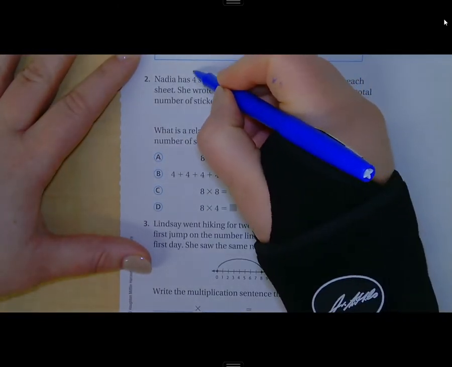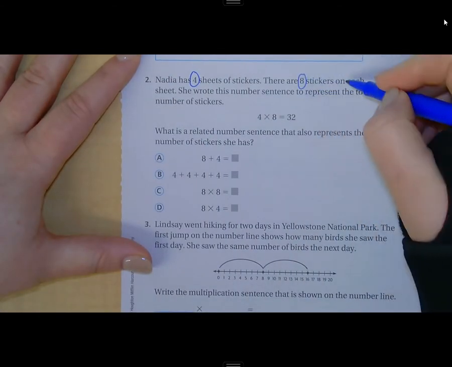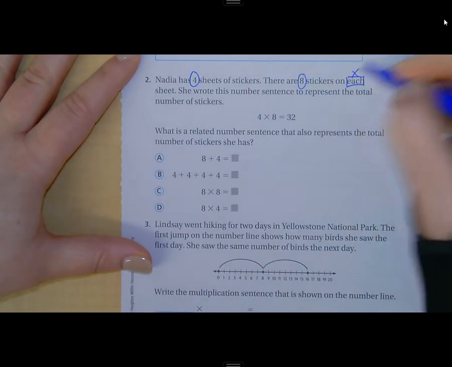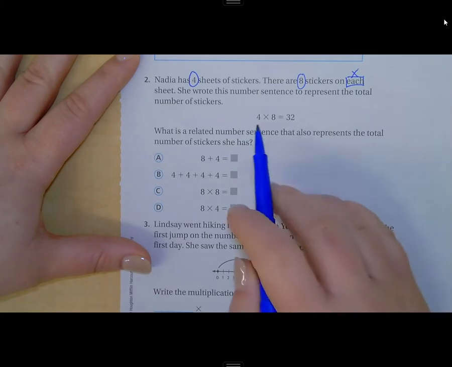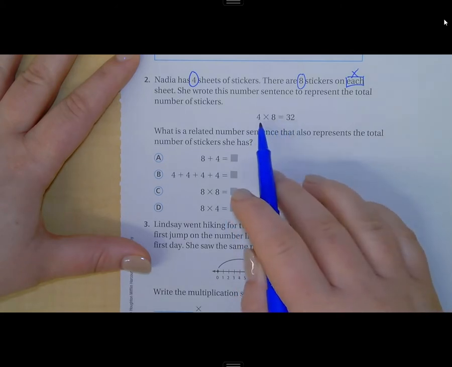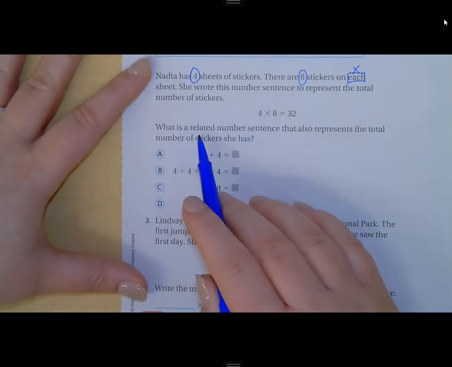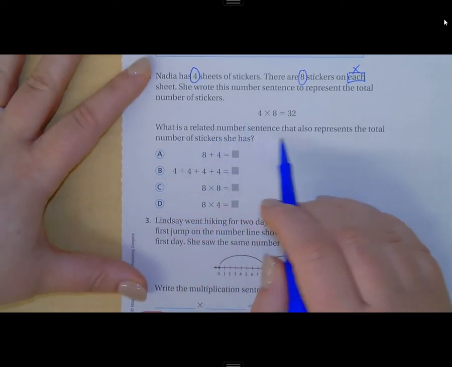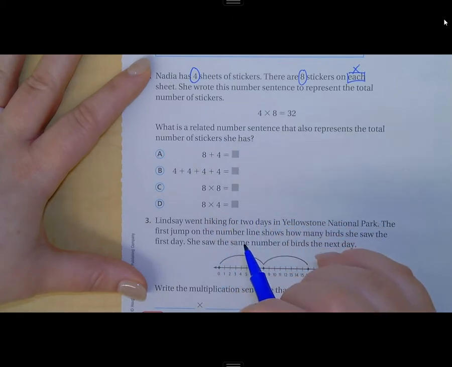Nadia has 4 sheets of stickers. There are 8 stickers on each sheet. She wrote this number sentence to represent the total number of stickers. 4 times 8 equals 32. So 4 groups of 8 equals 32. Okay. What is a related number sentence that also represents the total number of stickers she has?